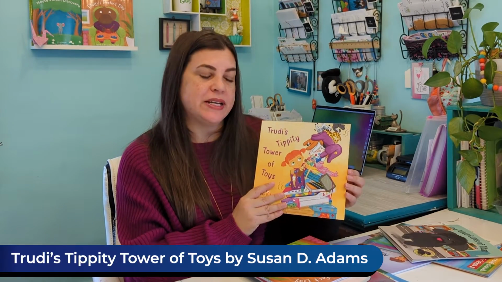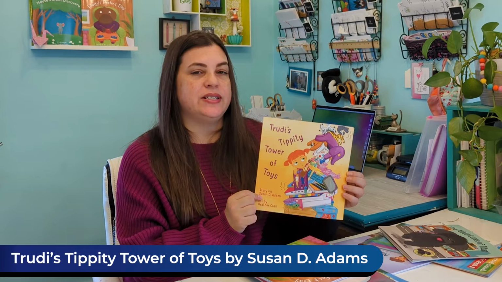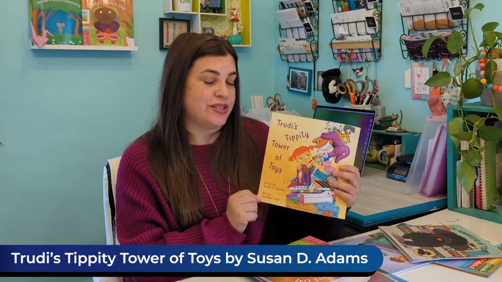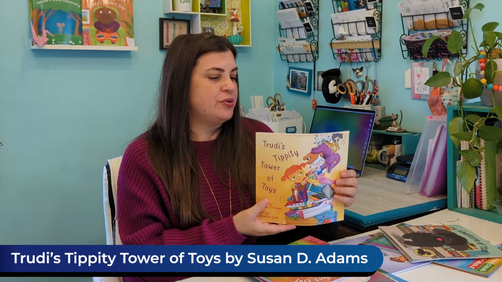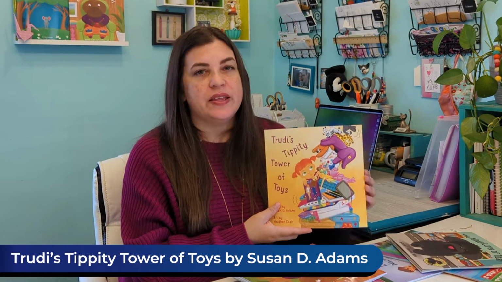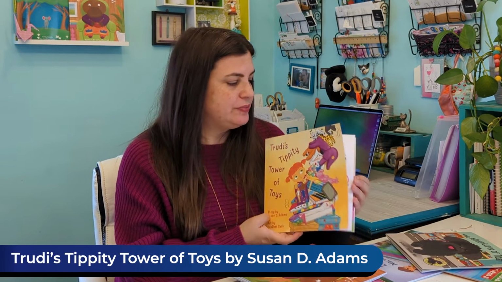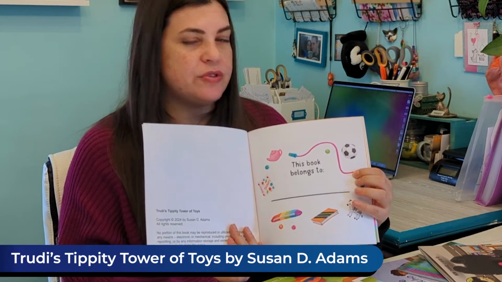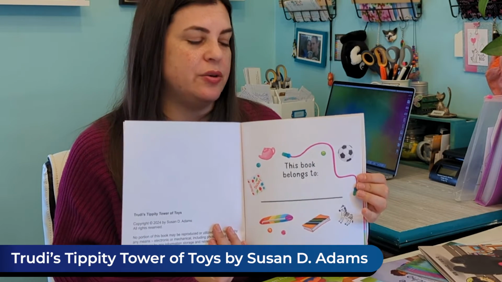In Trudy's Tippity Tower of Toys by Susan D. Adams, and I actually illustrated this book, I wanted to show you an example of a This Book Belongs To page. For this one, I just took some random illustrations from in the book.